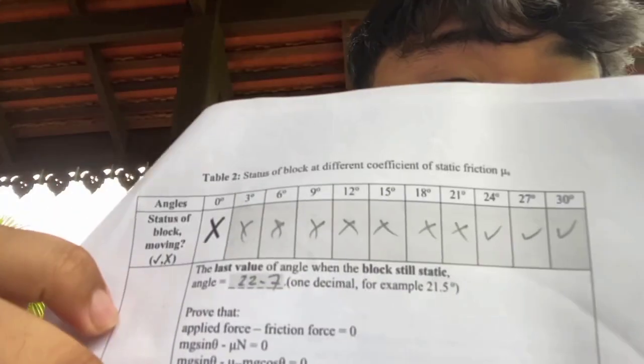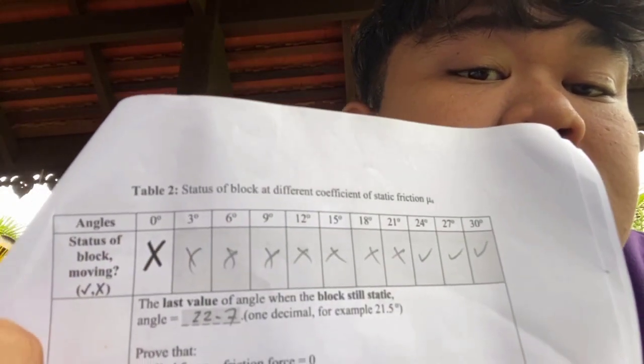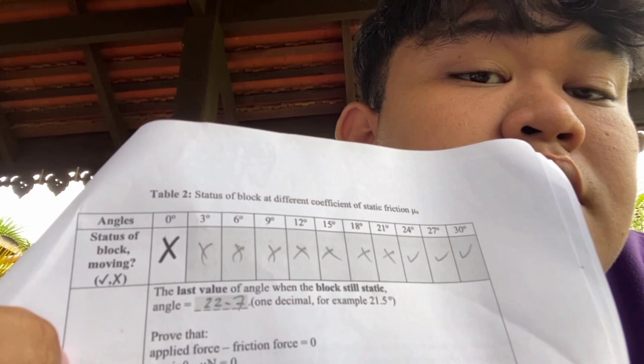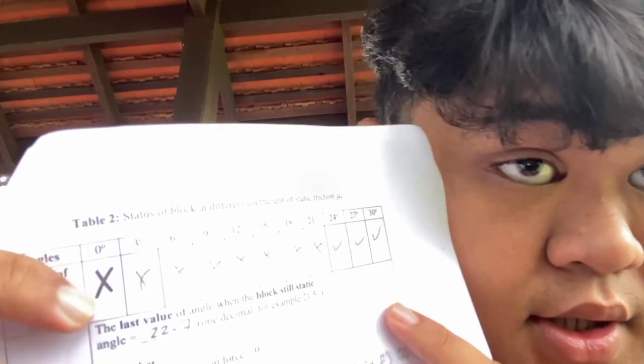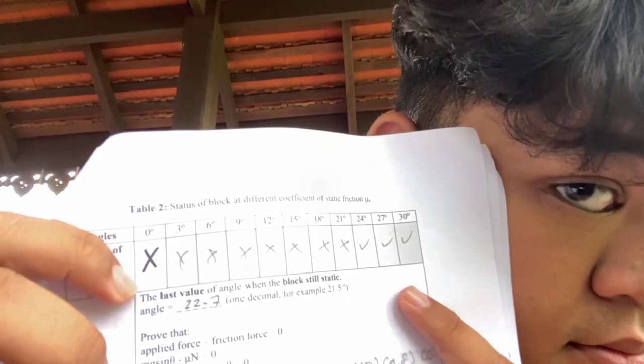Next, if the block is not moving, you must put an X here, and if the block is moving, you must put yes at the block.